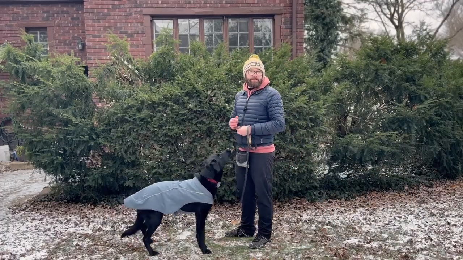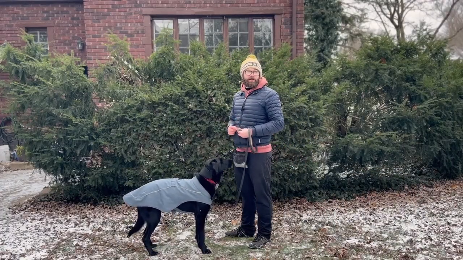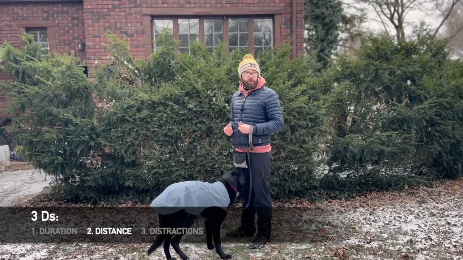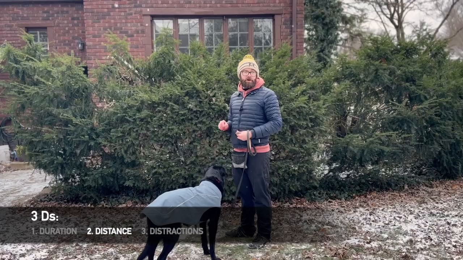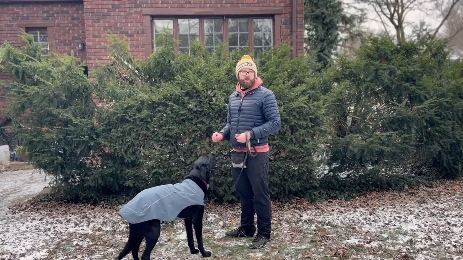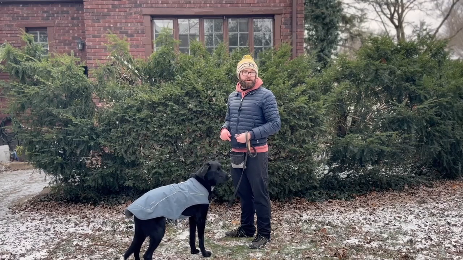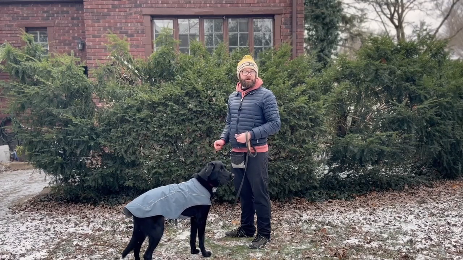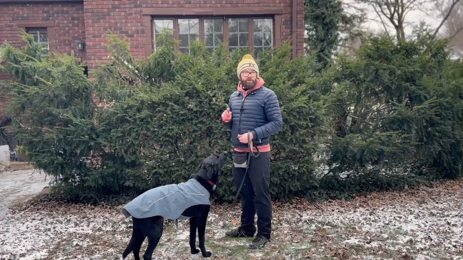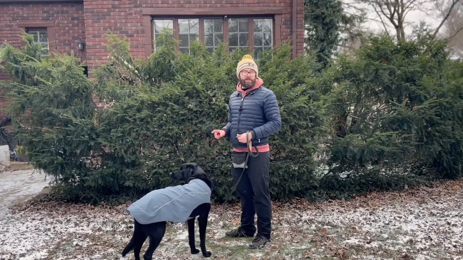So the next step is going to be working on distance. Remember, we don't go to this step until your dog is very reliable with duration. That 15 to 20 seconds, they're not trying to get up. They're staying there very easily. Now we go to distance. When we go to distance, we're going to reduce the amount of time significantly.